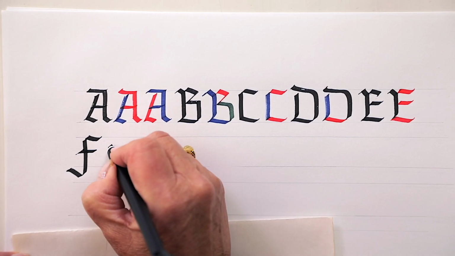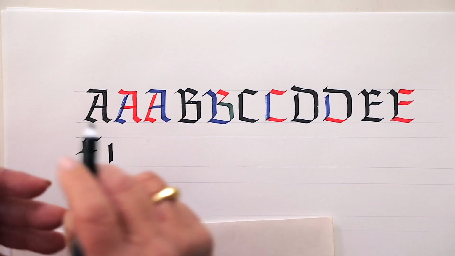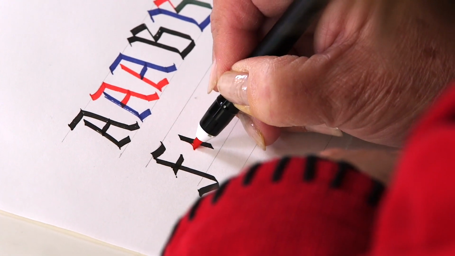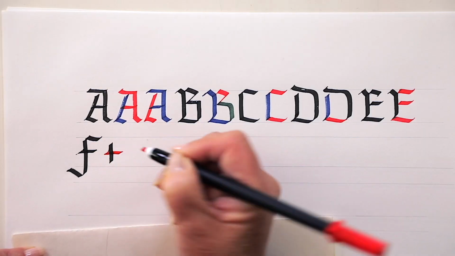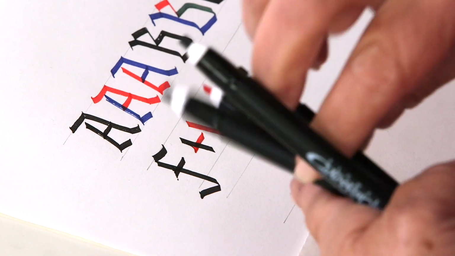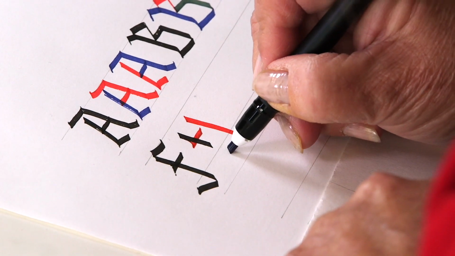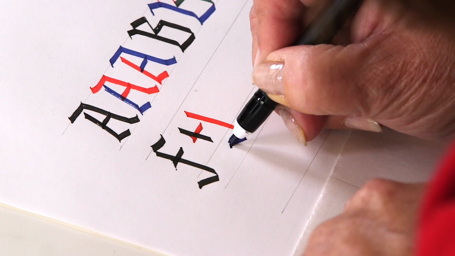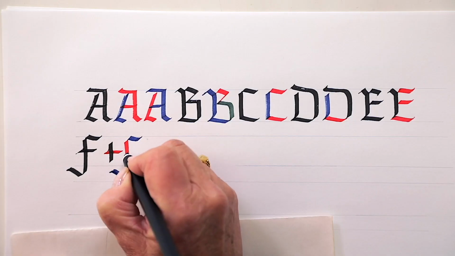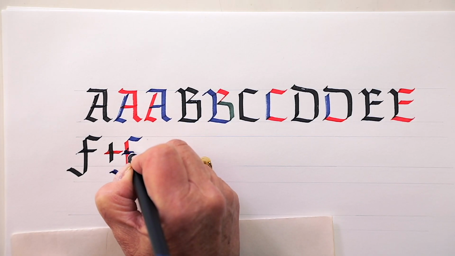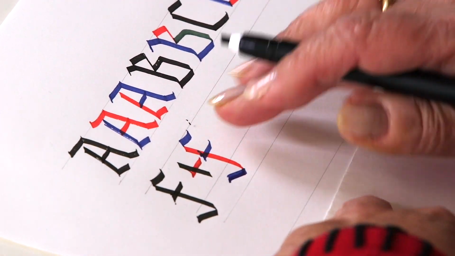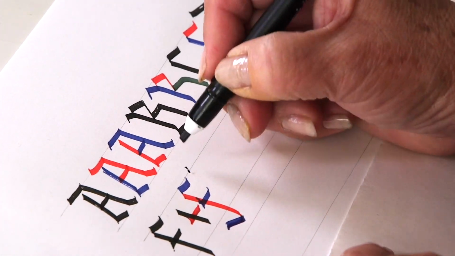What I did on that crossbar is there's a center. The pen goes into the stroke. You pull out, and then you pull across. So there's the F. Now for the G, I'm going to come up higher than the cap line this time.